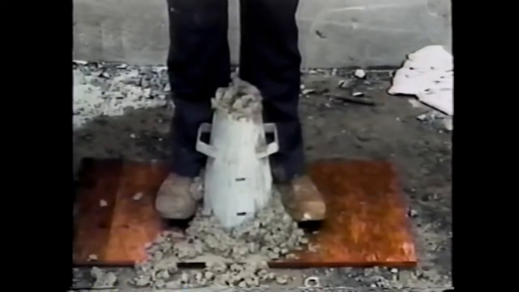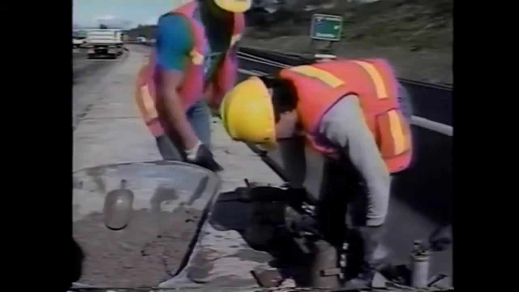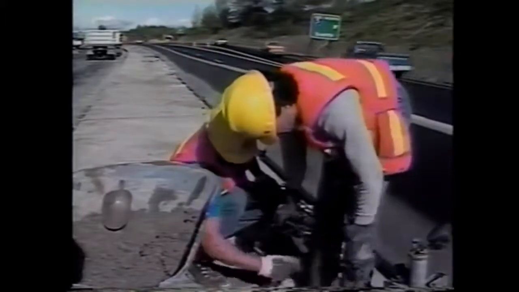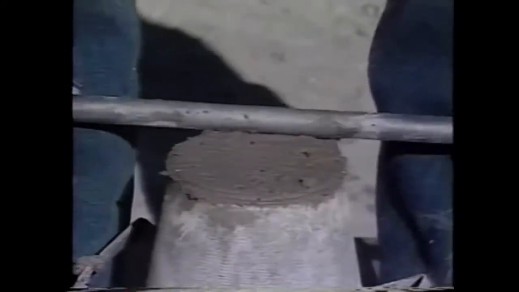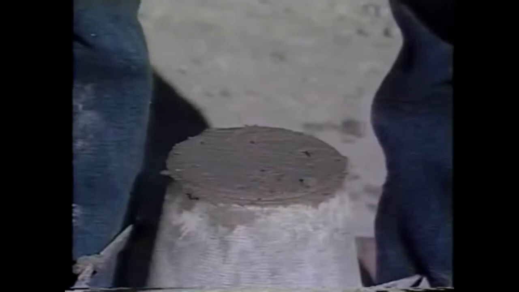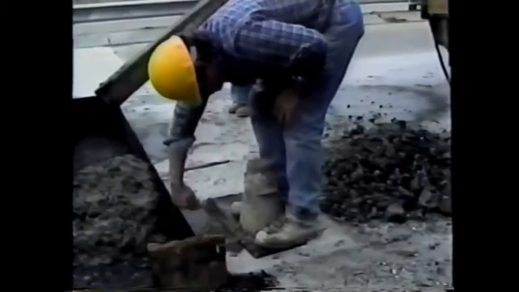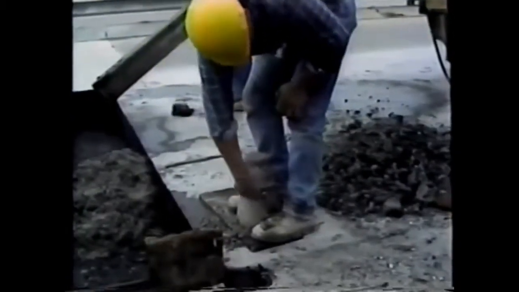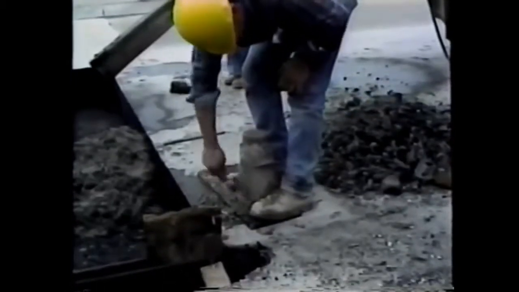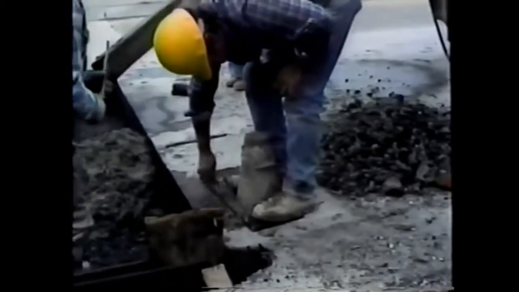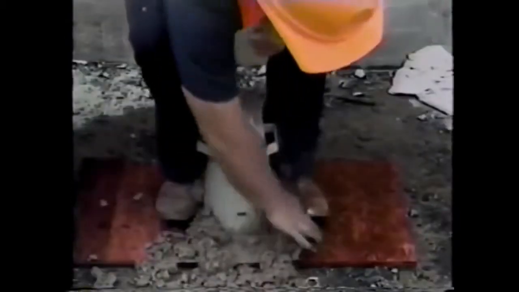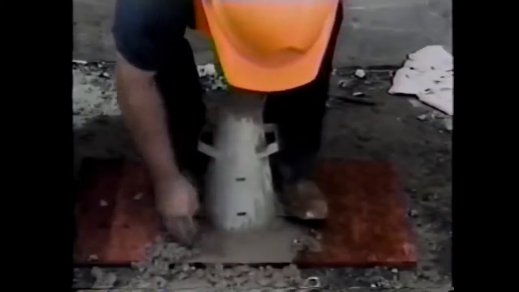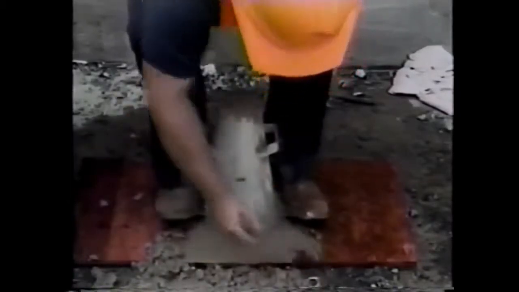With the cone full and the rodding completed, the surface of the concrete is struck off by moving the tamping rod across it in a screeding and rolling motion. The concrete surface must be level and fairly smooth. Next, any concrete that has spilled around the bottom of the cone must be removed. Otherwise, it may keep the sample from slumping properly when the cone is lifted off.